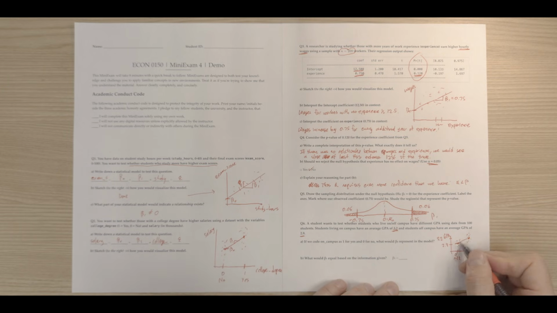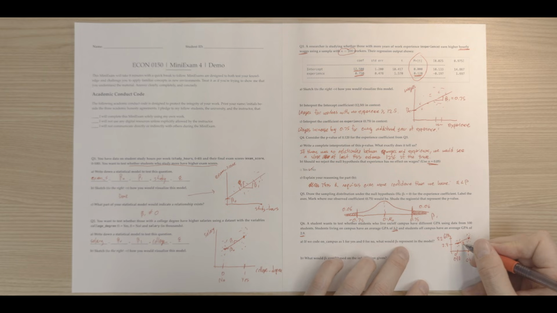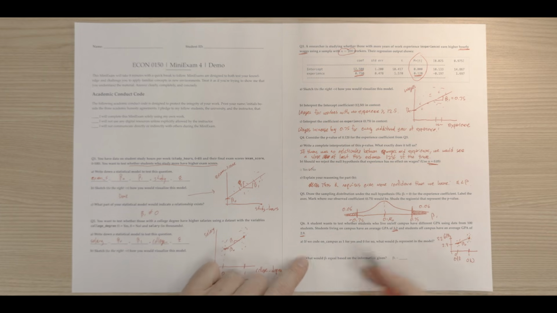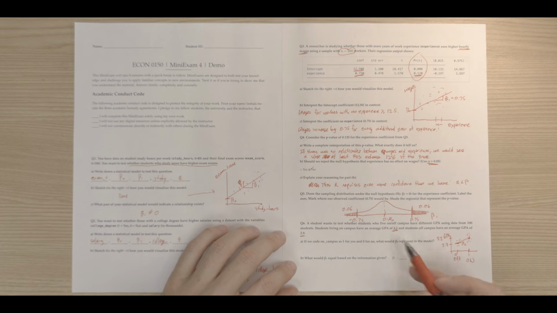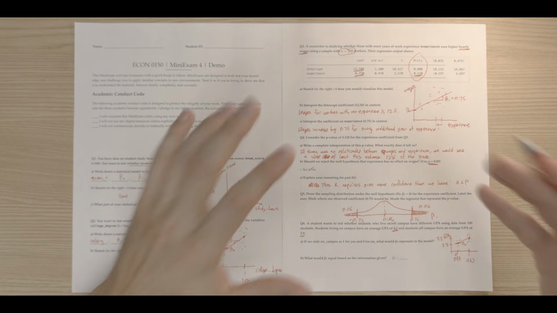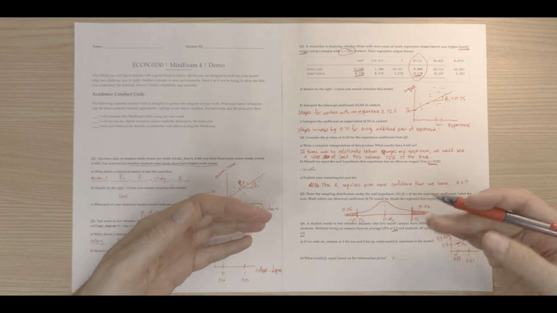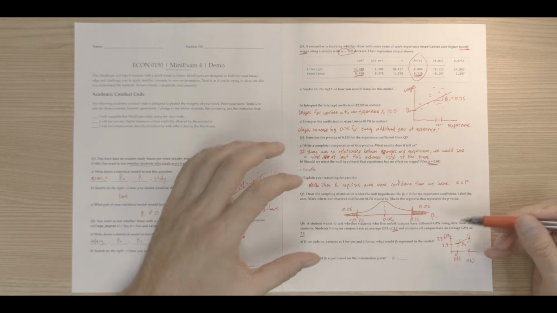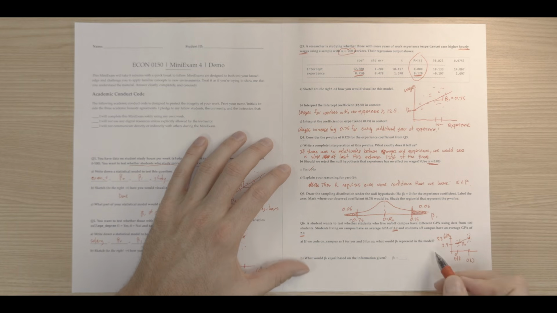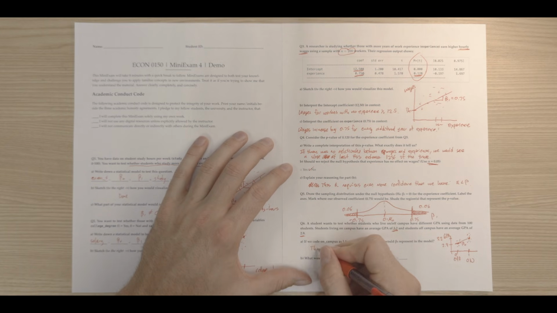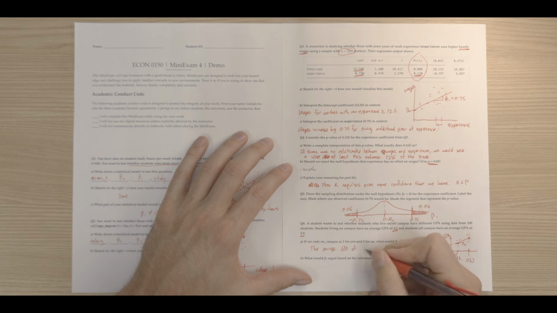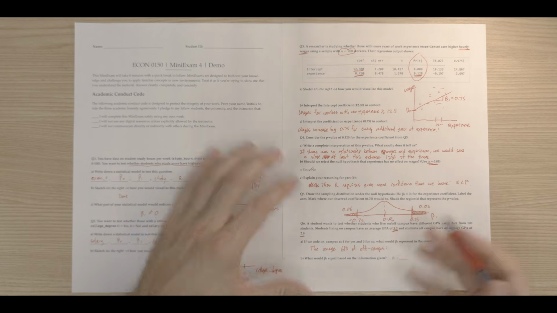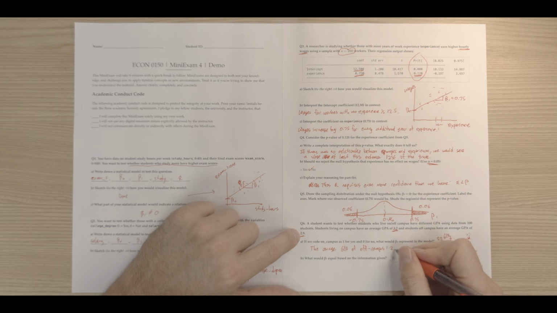So beta 0 represents this, so this is beta 0. Beta 0 in this case would represent the average GPA of the 0 group. It's always going to be the vertical intercept, which is where the model hits the vertical axis at 0. Okay, so in this case, this is the average GPA of off-campus, which we know exactly what that is, and it's 2.9.